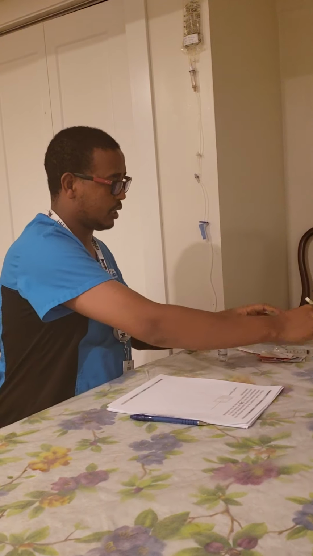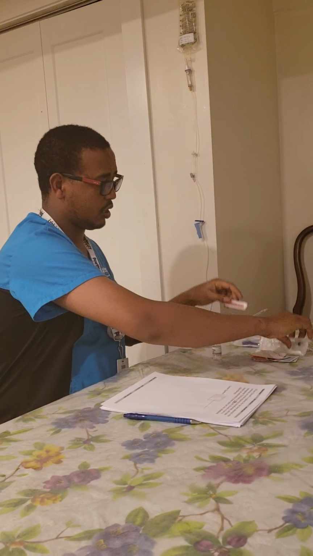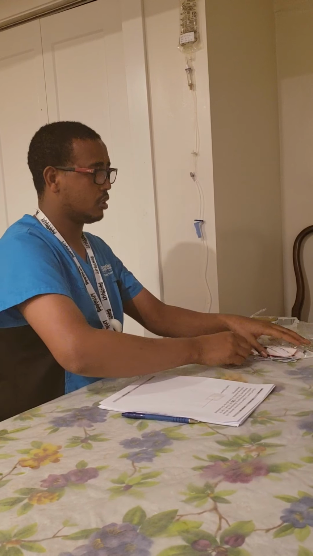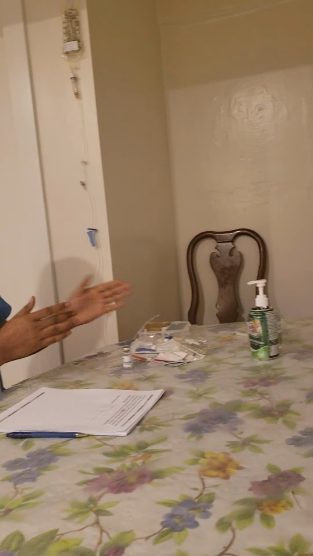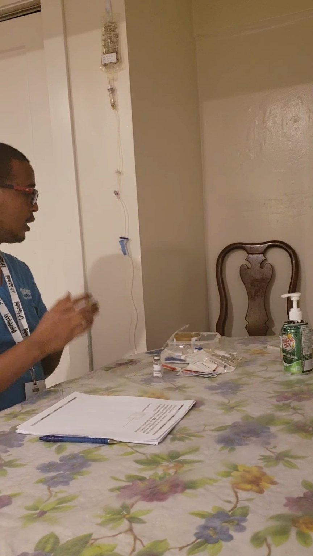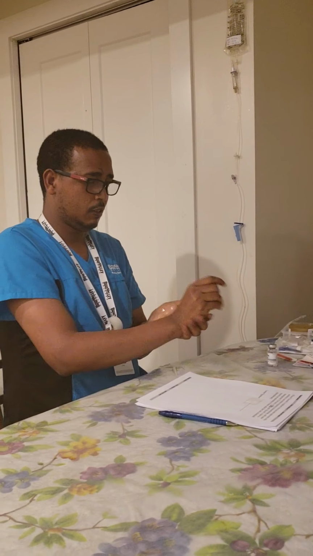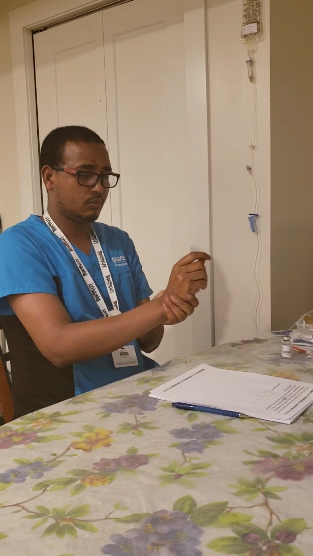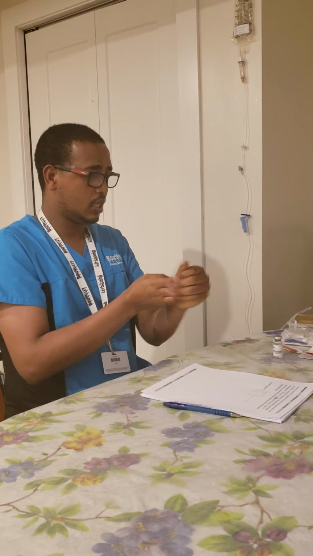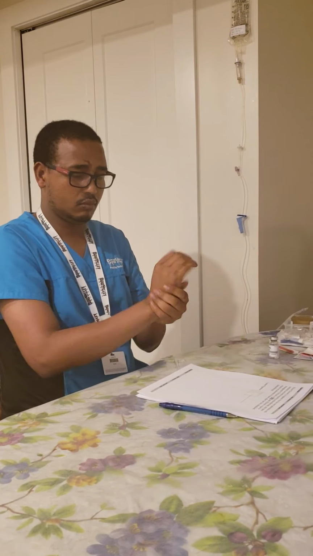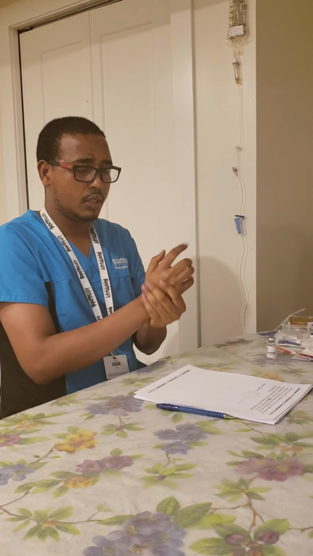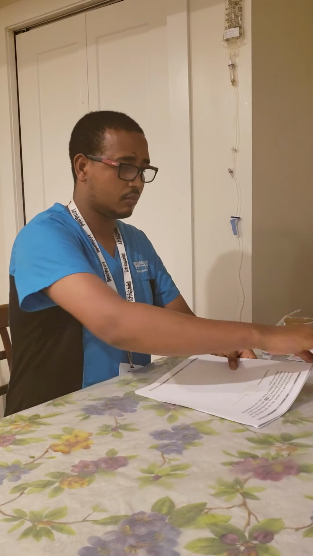Mini bag, secondary IV line, my syringes and needles, my medication, sharps container and sanitizer. Here is my patient. I'm going to start by hand sanitizing, until it's dry. Then I will start by reading the scenario.